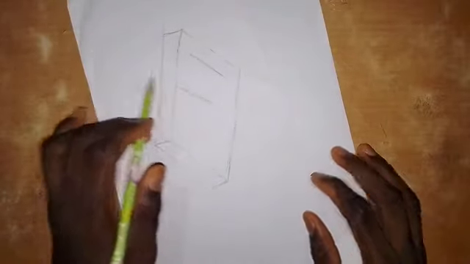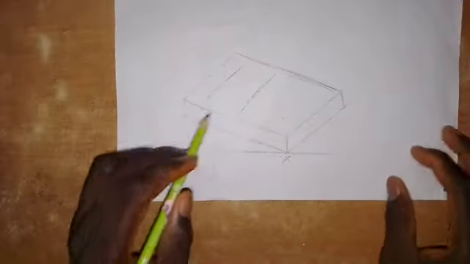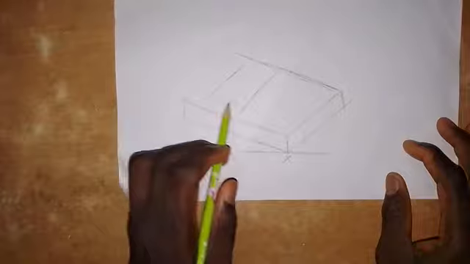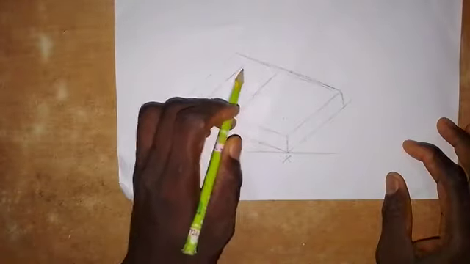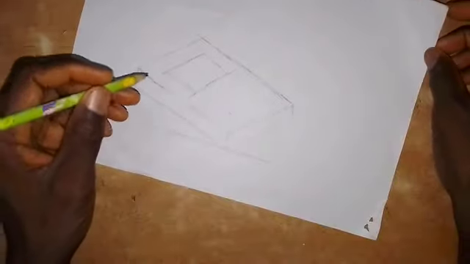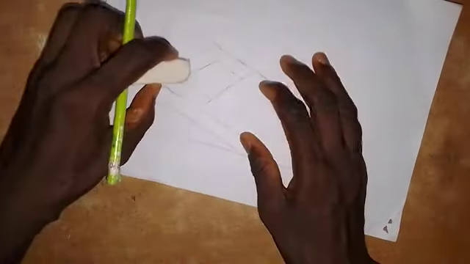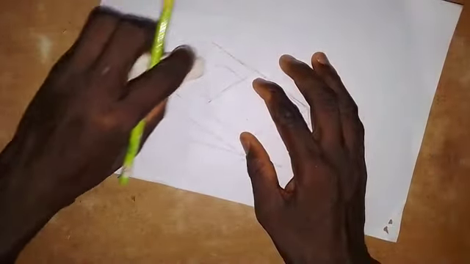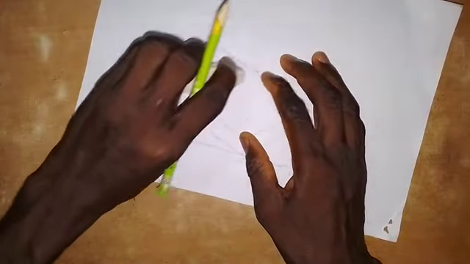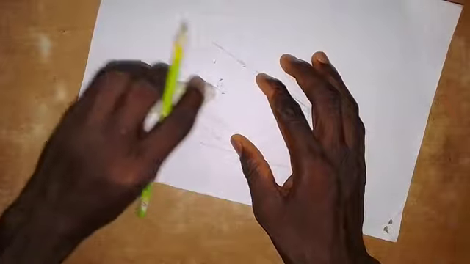I want to sketch a square, so we also sketch this and this. Looking at what we have here, this doesn't look like a square, so I'm going to plane it and redraw it. This is freehand sketching, so you need to have your eraser with you.